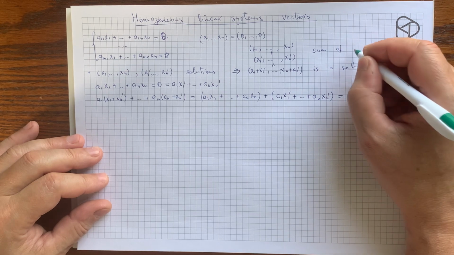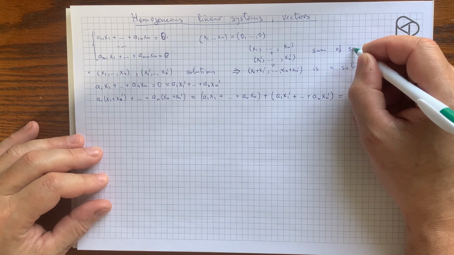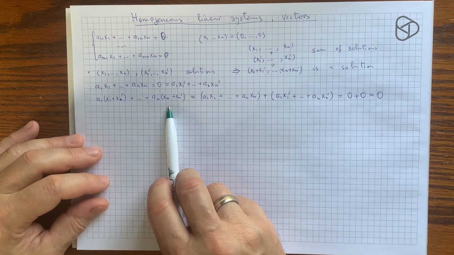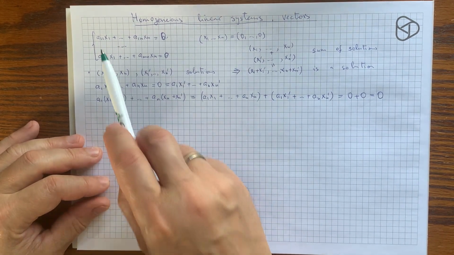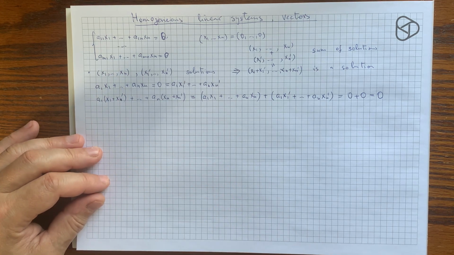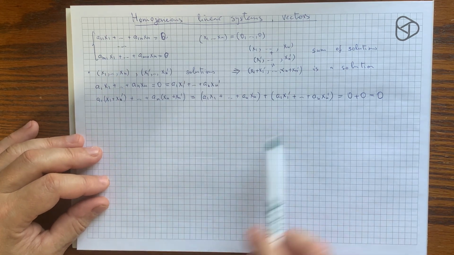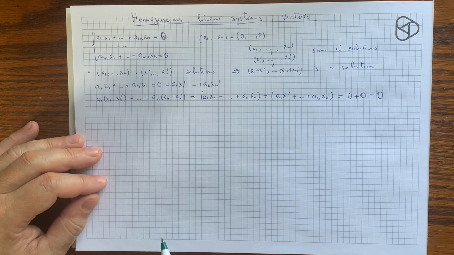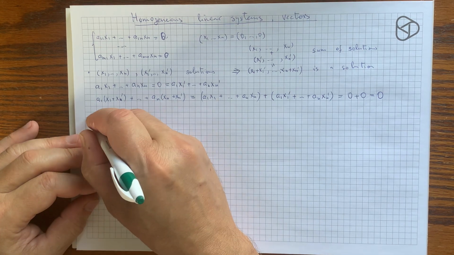In this case, sum of solutions. We checked it for one equation, but now we can imagine that this equation is either the first or the second or anything till the last. And for each of them, the same thing happens, that the two solutions summed up will be solving each of those equations. So we have it proved.